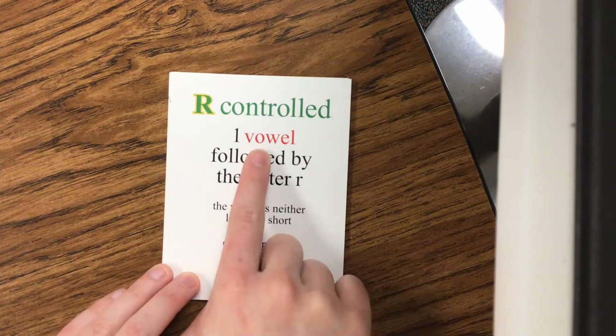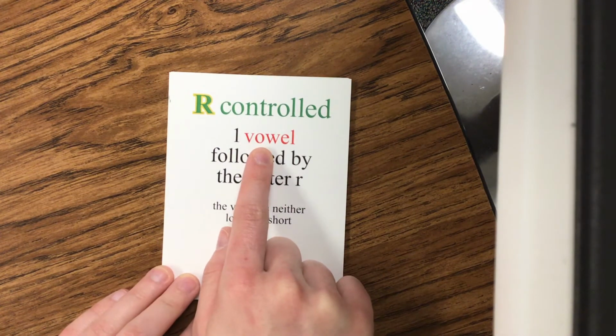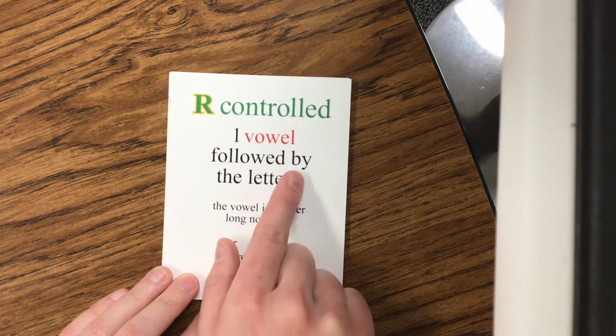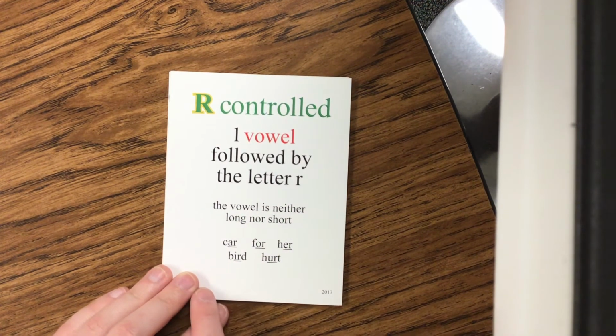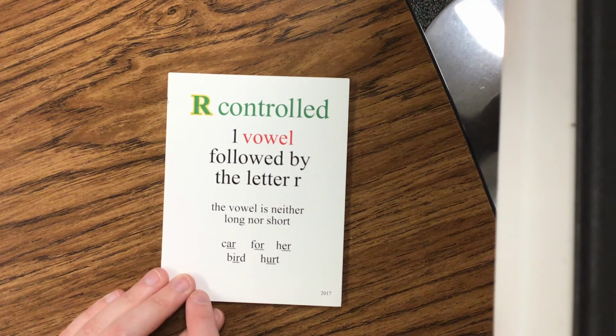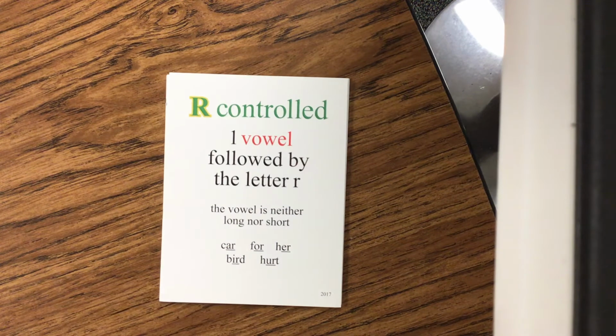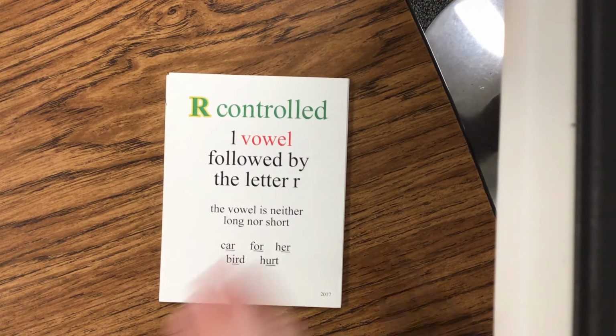Okay, the last set here that I want to go over in this video is R-controlled. And remember, an R-controlled pattern is one vowel, so A, E, I, O, U, followed by the letter R. The vowel is neither long nor short, because when it's a vowel and then an R together, it makes its own unique sound, which is why we have our own little deck of R-controlled, because these patterns make their own sound.